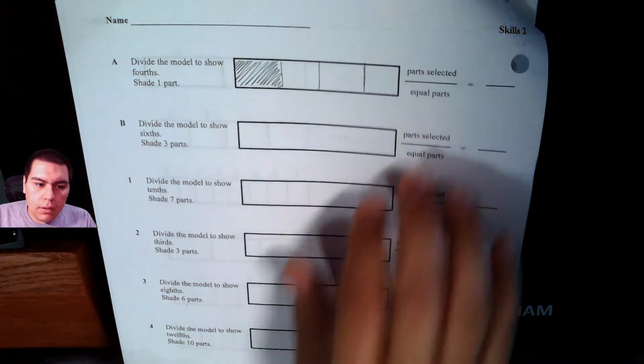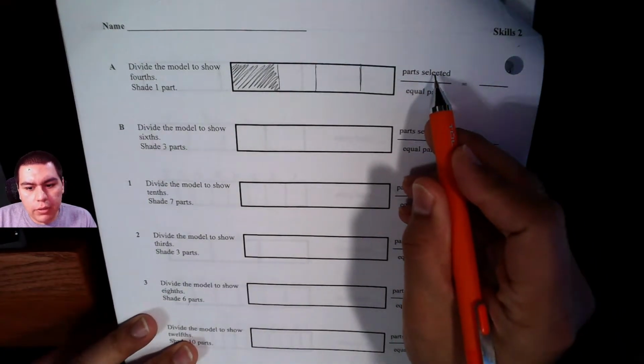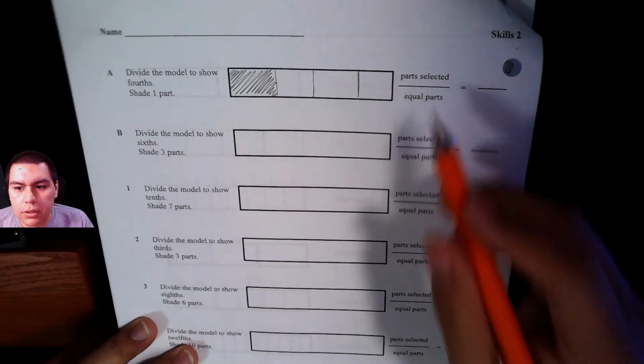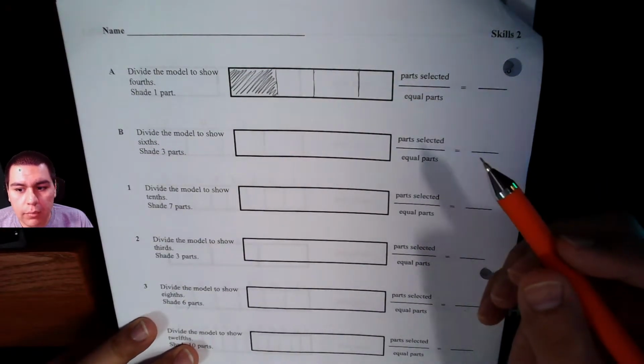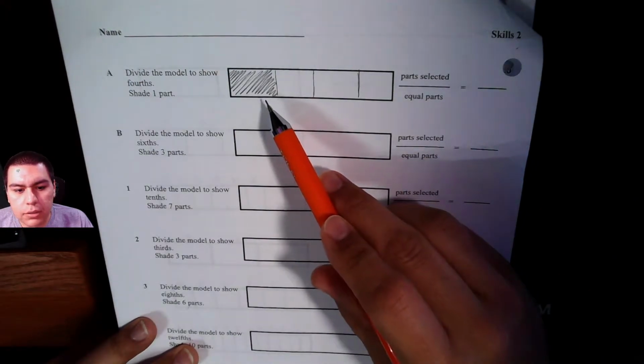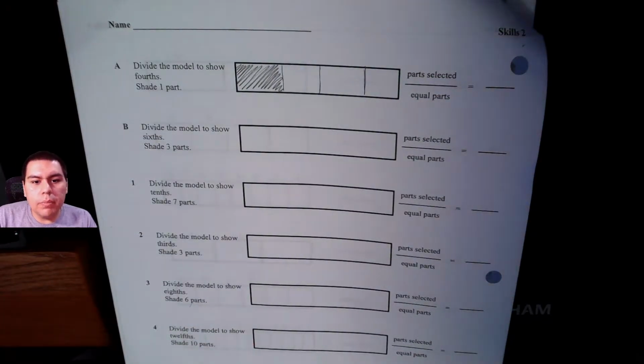So, the top part of our fraction, the numerator, is how many parts are selected, or in our case, how many parts are shaded. How many parts did we shade in? Who can tell me? How many parts of that rectangle did we shade in? 1. We shaded in 1.